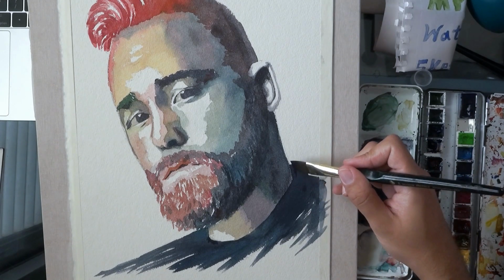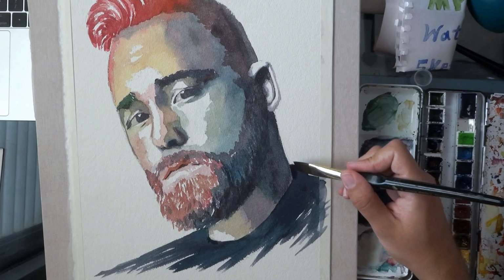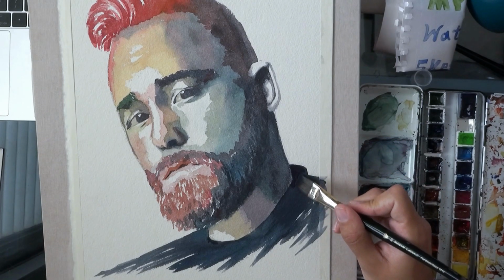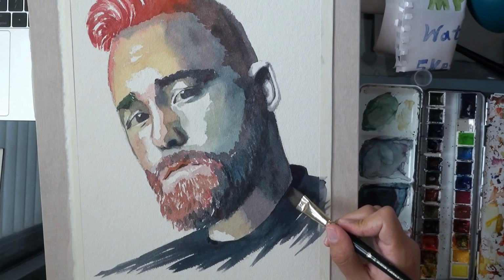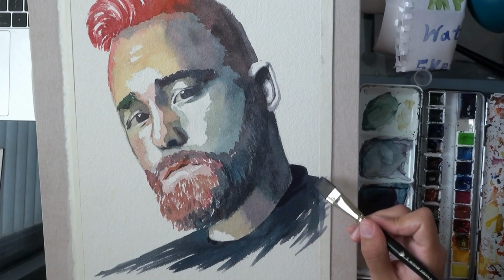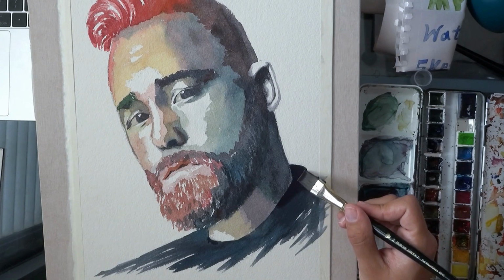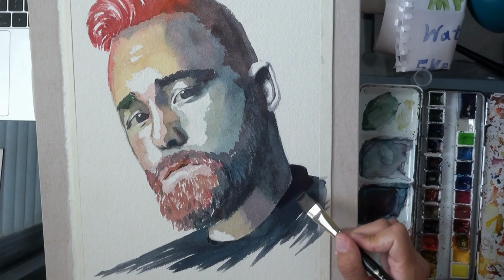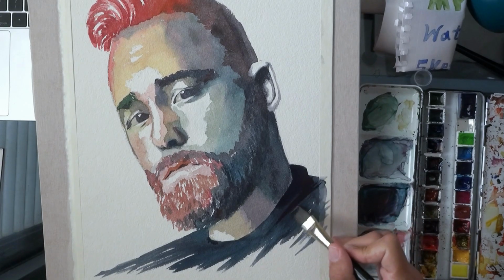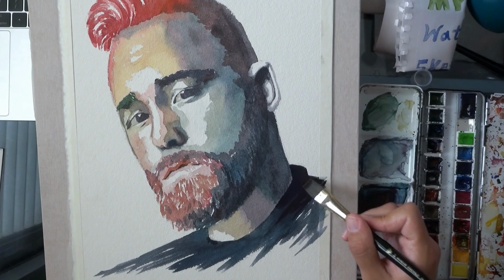Okay, so you see right now I'm trying to slow down my speech because I speak really fast. Right now I'm putting a darker mixture into a bit of a wet area, and you can see how the edges are really soft. This is exactly the effect I'm looking for.